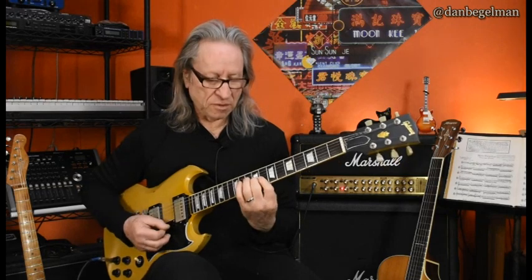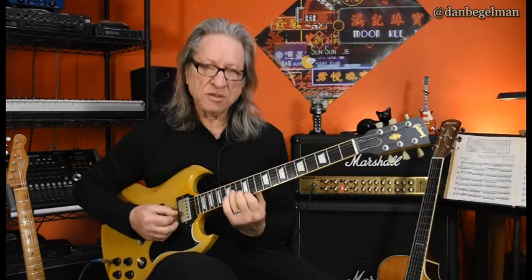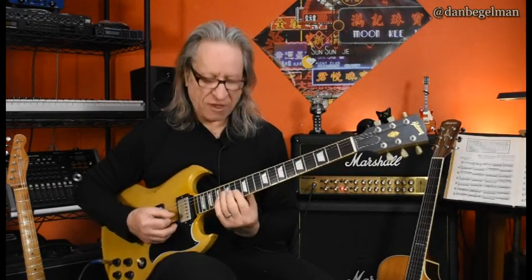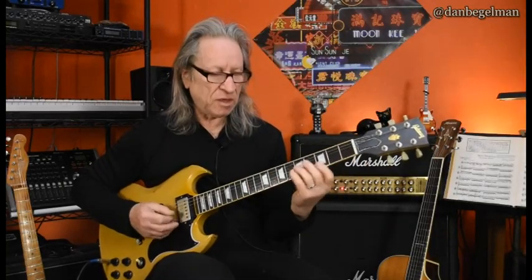If I go to C in the first inversion, here's an A minor right here, F, and G. And if I play the C in the second inversion, C, A minor, F, G. So all 3 patterns I just played are the same chords, okay?